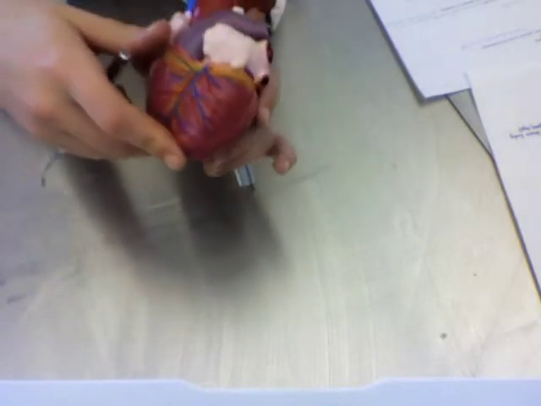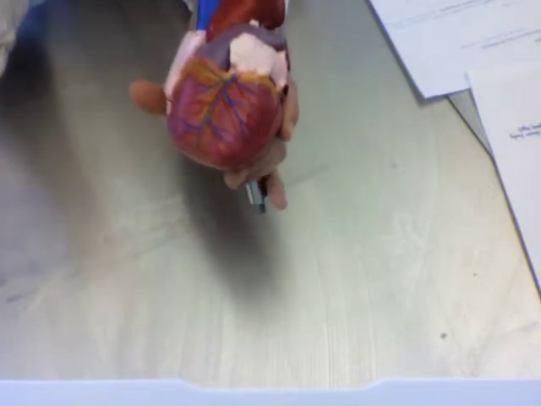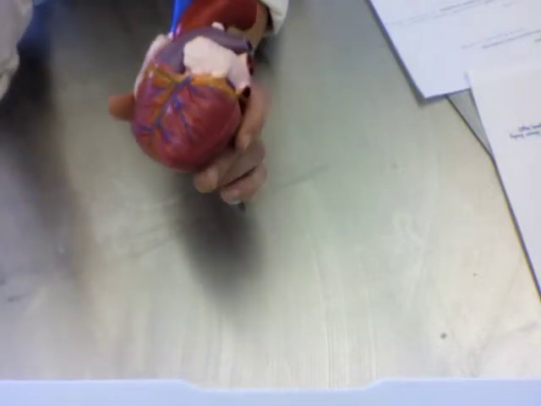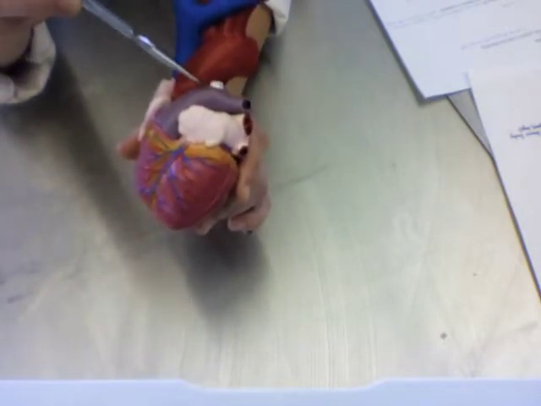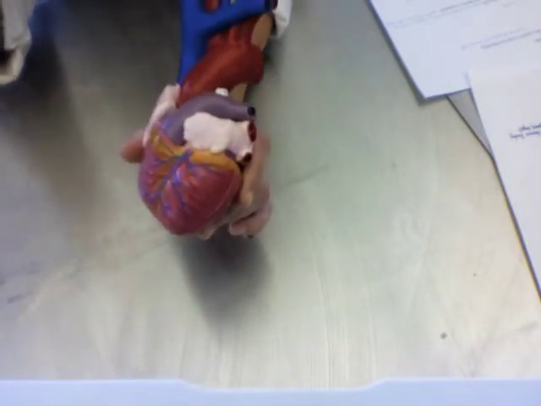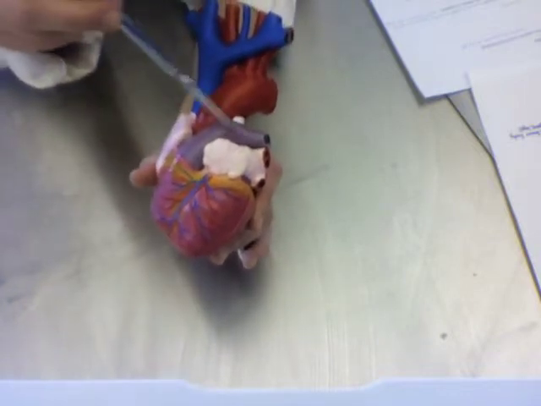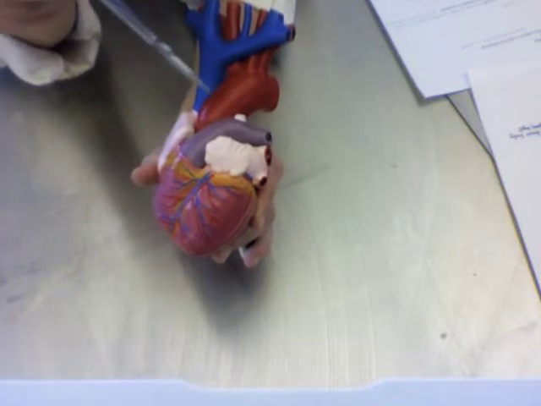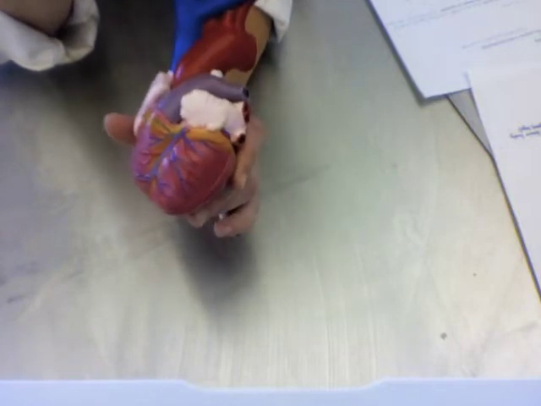So one of the things on the list, part of the external anatomy, second from the bottom, was the ligamentum arteriosum, and it's shown here in white. It's a remnant of the fetal circulatory system, and it connects the pulmonary trunk with the aorta. So just in white, that little blood vessel right there.